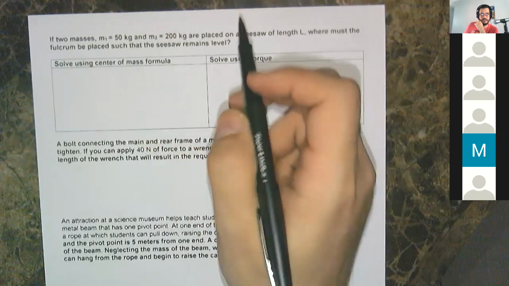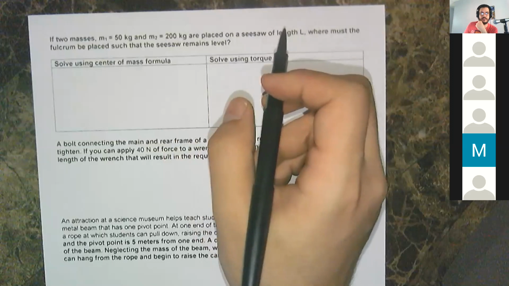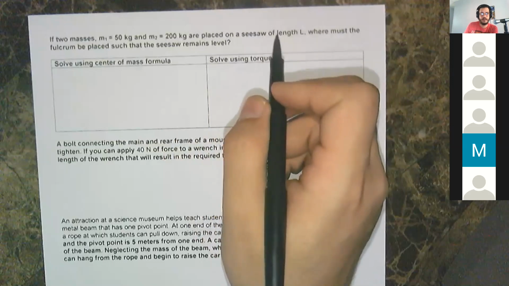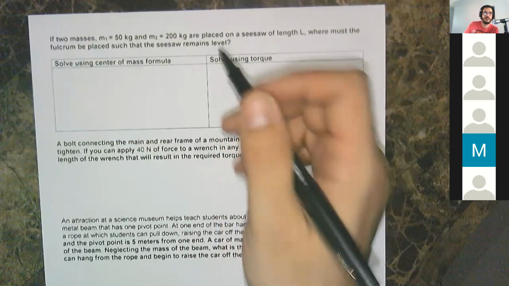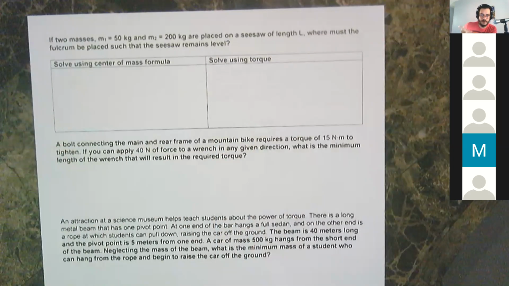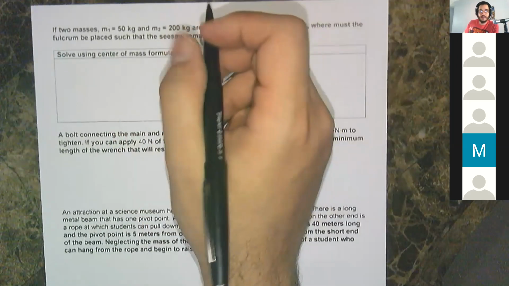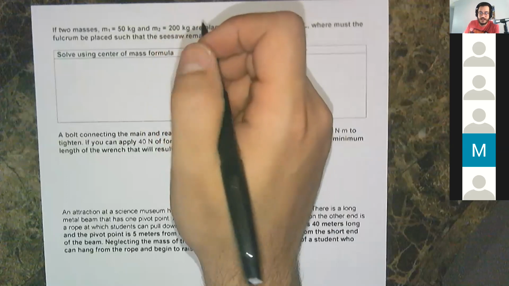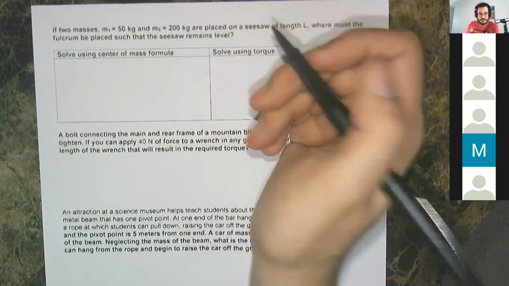If two masses, 50 kilos and 200 kilos, are on a seesaw of length L, where do you put the fulcrum to keep it level? Well, who can tell me which mass the fulcrum needs to be nearer toward? Mass 2. Mass 2, absolutely correct. Just like the kid and the cat, the heavier thing needs to have the fulcrum closer to it to use the change in leverage to balance out the change in weight.